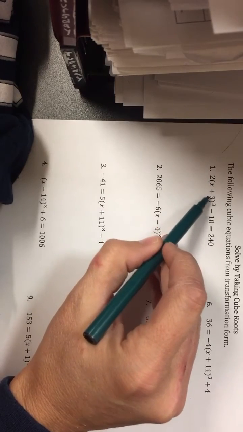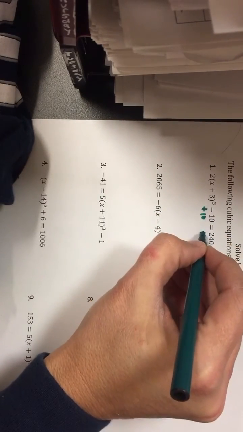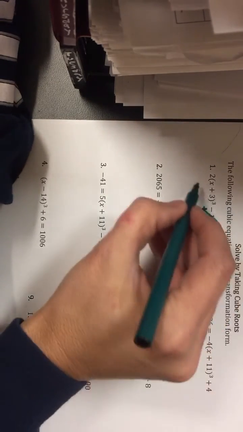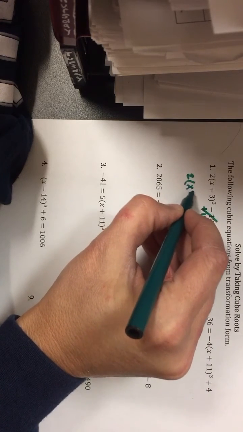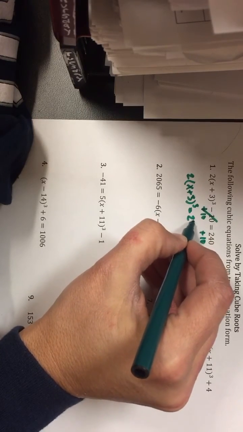So before I can do any root taking of either side, I have to move and divide. So first I have plus 10. We have 2 times x plus 3 quantity cubed minus 10 equals 240. That's a cubic function. I'm going to move the 10 over. I'm going to add 10 to both sides. That's going to leave me with 2 times x plus 3 cubed equals 250.